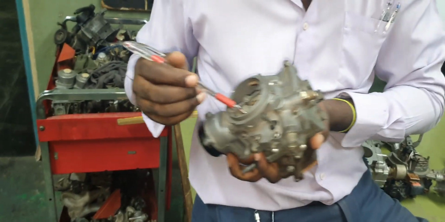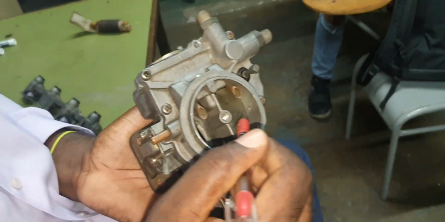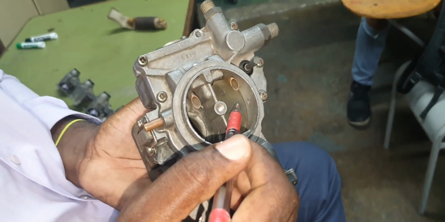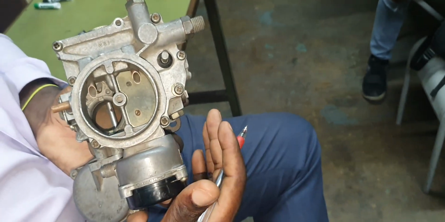It's this plate you're pulling up. So what you're doing, you're technically closing this plate so you can get a rich mixture, because when the vehicle is cold, you want a rich mixture to start the vehicle.